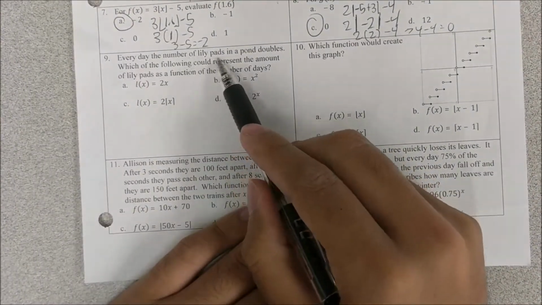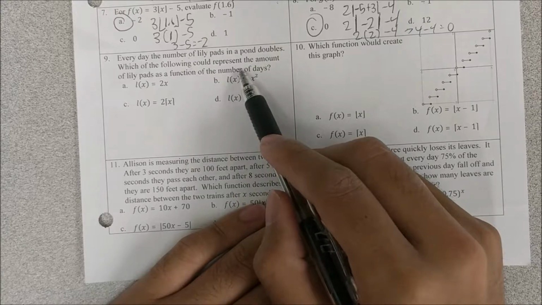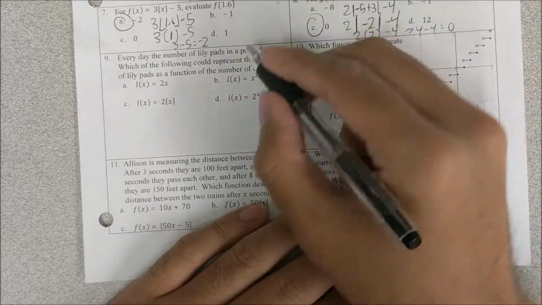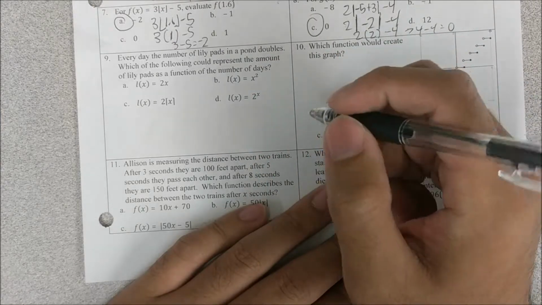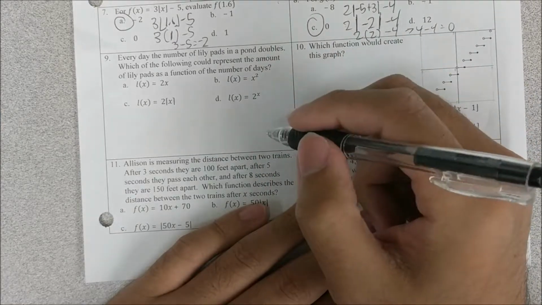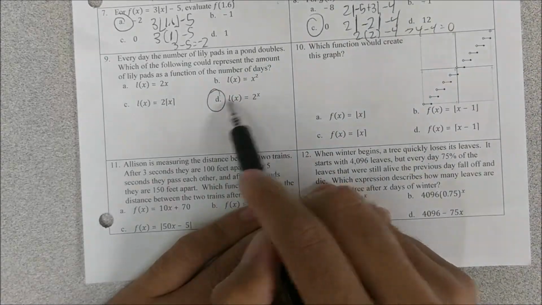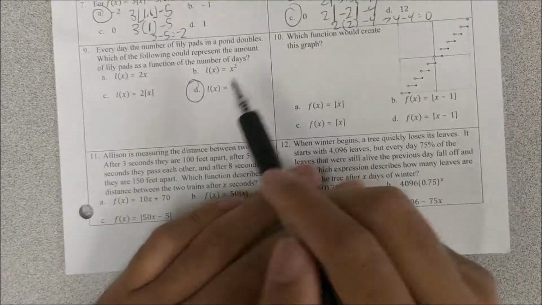Okay, every day the number of lily pads doubles. Which of the following would represent the amount of lily pads? Okay, so if the number doubles every day, that means that we have a multiplicative rate of change, meaning it's an exponential function. This is the only exponential function.